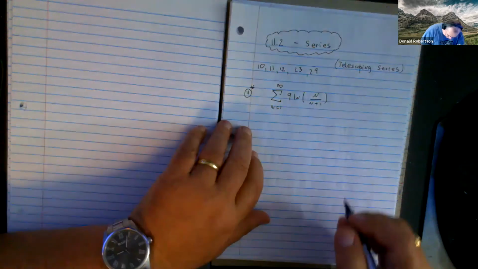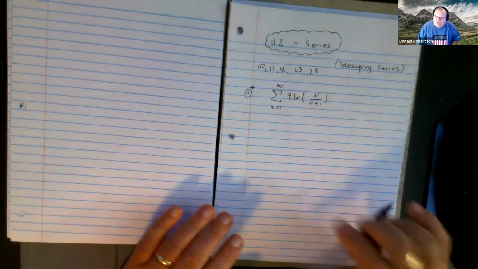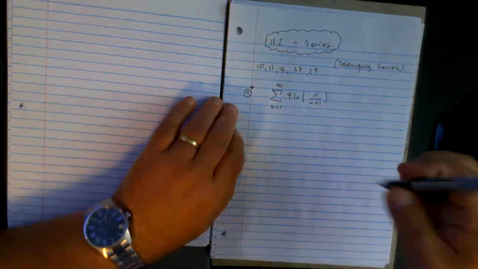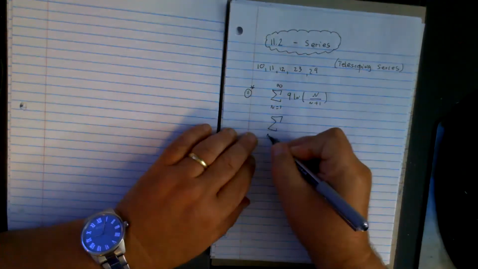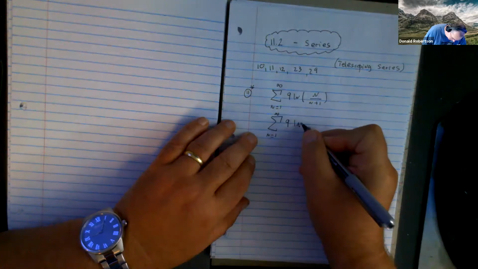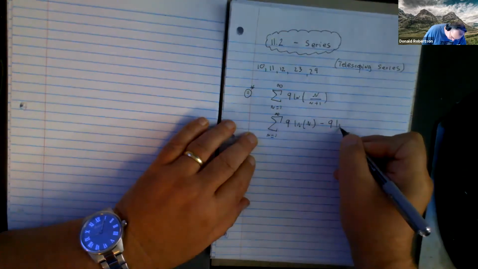Now, do you notice how this is the log of two things divided? If I ever see a log of two things divided, I tend to think it's going to be a telescoping series. So the first thing I'm going to do is to realize that that is 9 natural log of n, take away 9 natural log of n plus 1.